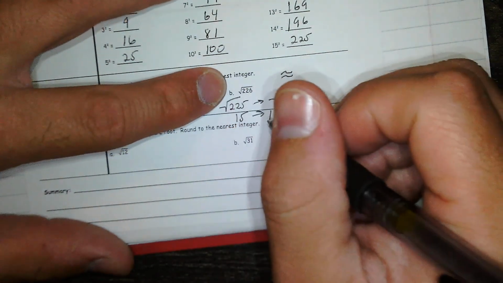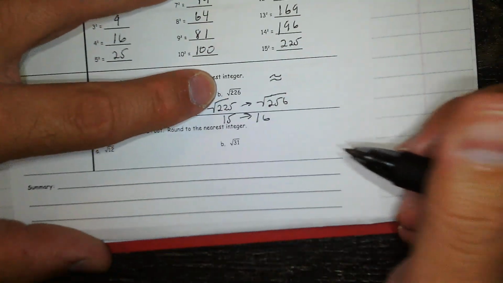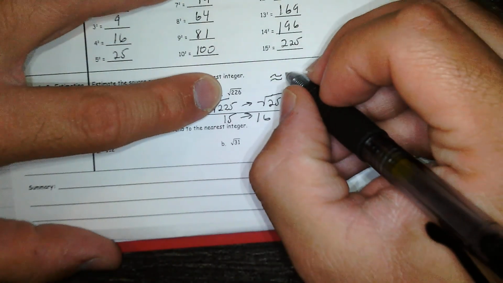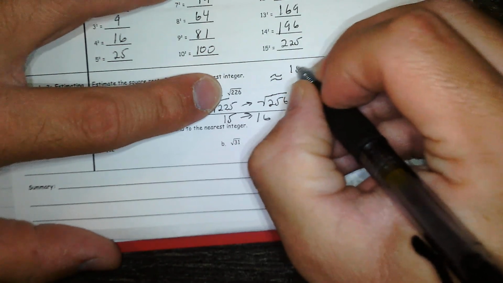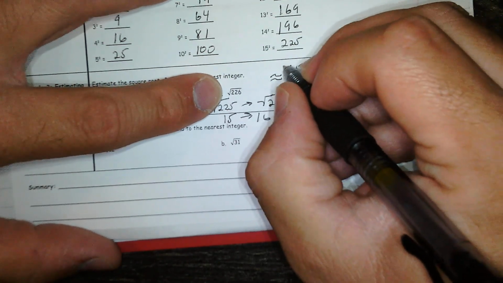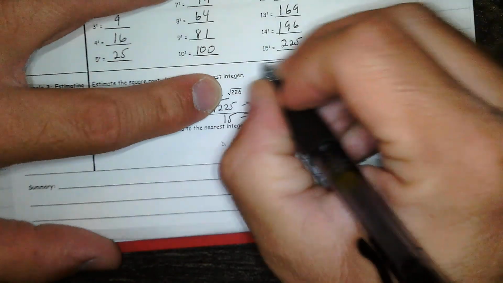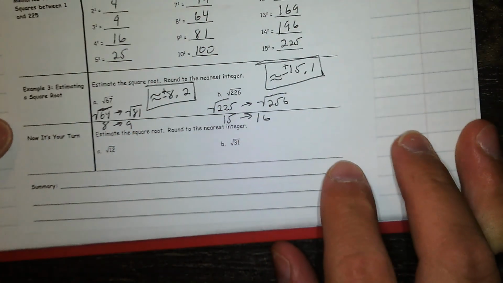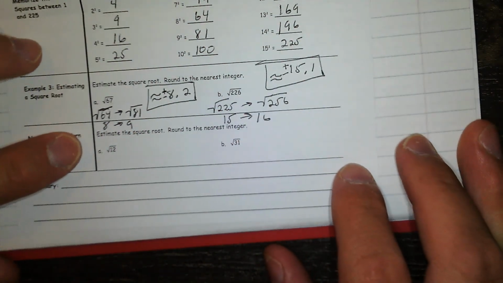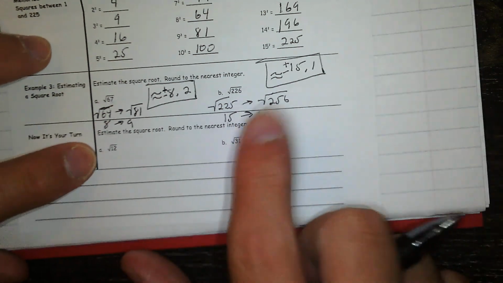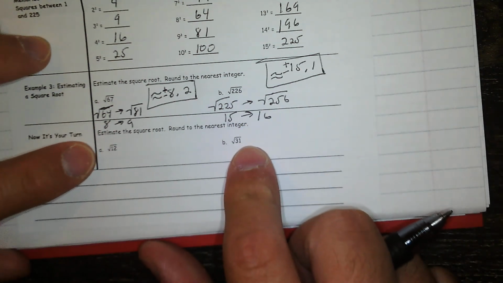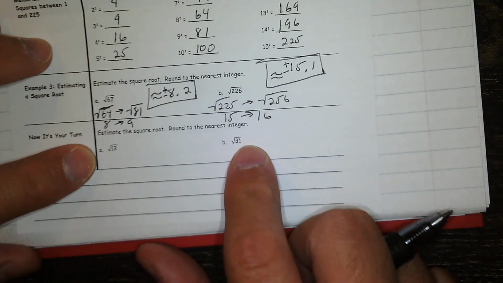Well, 226 is really close to 225. It's only one number above. So I think it's going to be somewhere around positive or negative 15.1. Now pause the video and you're going to have a few minutes to go over these two on your own. So pause the video and go ahead and take care of that.